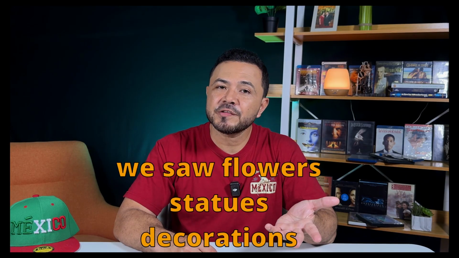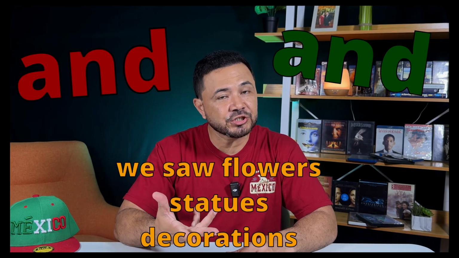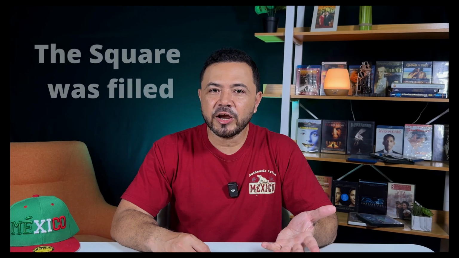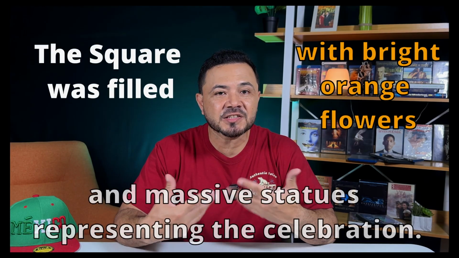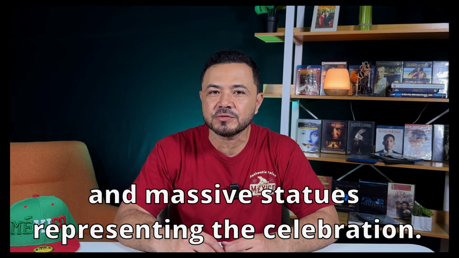Look at this example. We saw flowers and statues and decorations. It is too repetitive. How do we make it better? The square was filled with bright orange flowers and massive statues representing the celebration. Here we group related ideas together and use "and" only once, correctly. Remember, you don't eliminate "and", you just control it.